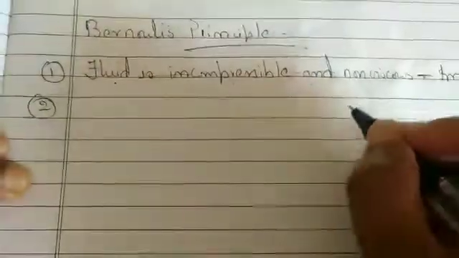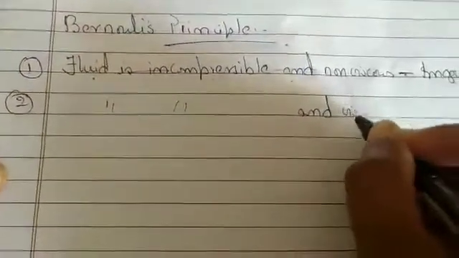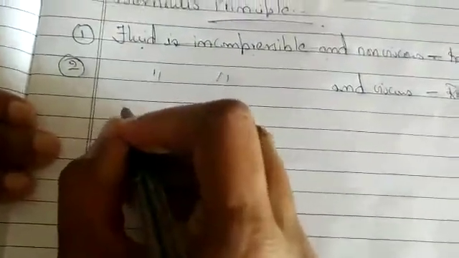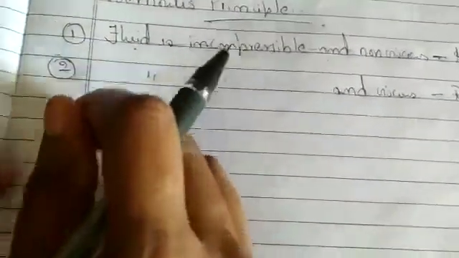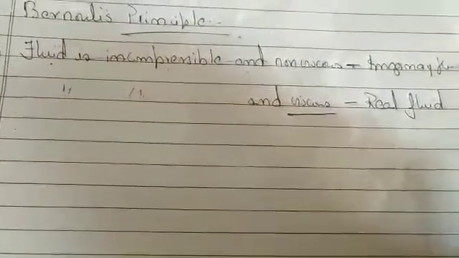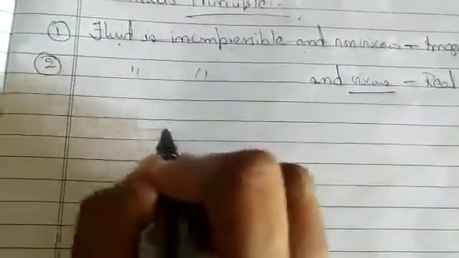Whereas a fluid which is incompressible and viscous is a real fluid. For it, Bernoulli's principle states that the energy at the inlet of the pipe is not equal to that at the outlet of the pipe, because since the fluid is viscous, there is some resisting force acting between the layers of the fluid when it is in motion.